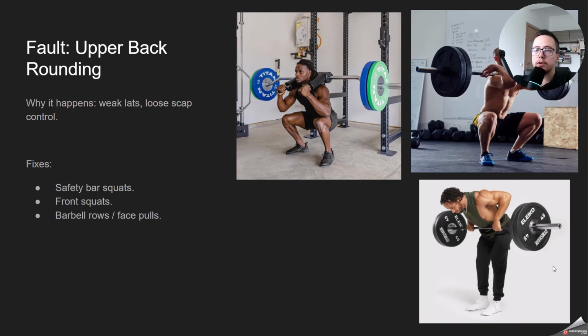Okay, so without further ado, let's start with the upper back rounding. This is probably one of the most common ones, and in all honesty, it happens quite frequently. So usually it happens because of weak lats, loose cap control, again, excluding the focus stuff.